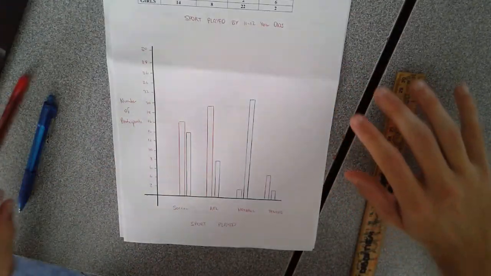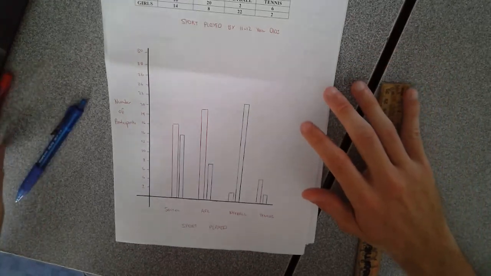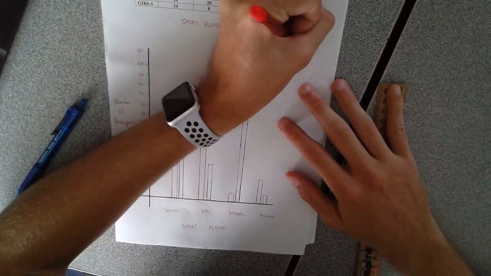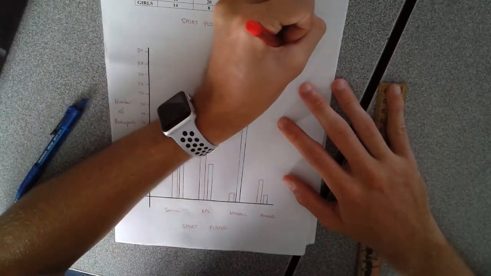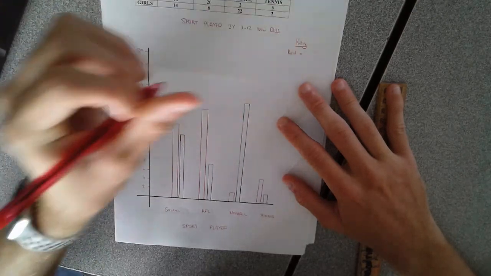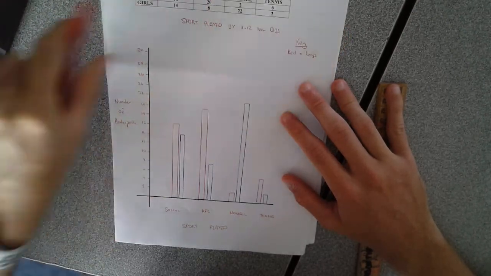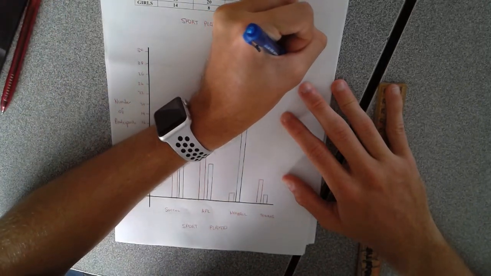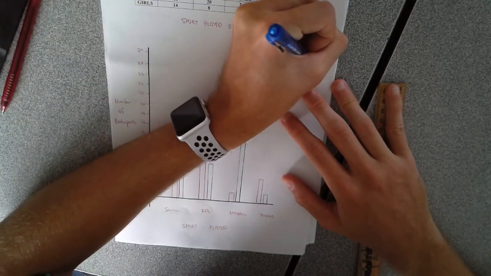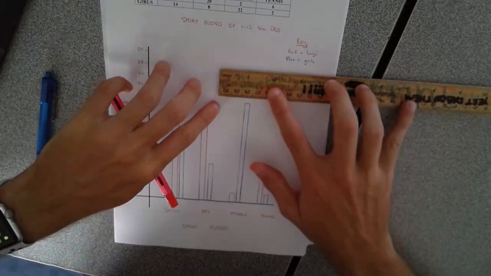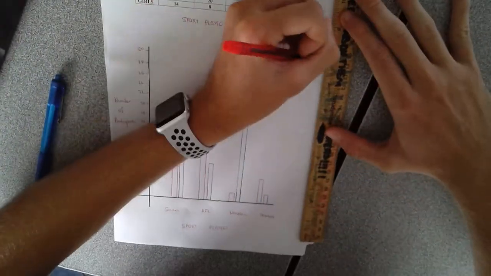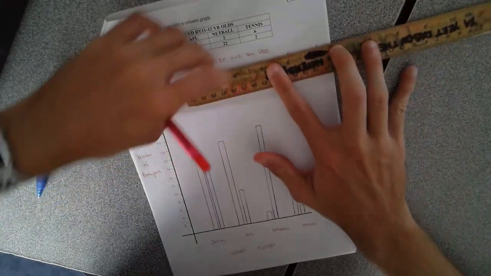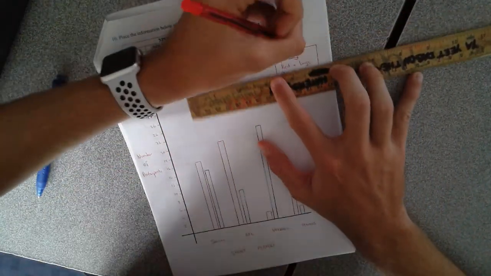Alright, so now the last thing I'm going to do is put in a little key up the top. So you just write K-E-Y, okay, underline it, and then I'm going to do red equals boys, and then we have blue equals girls. And what you can also do here, just to pretty it up a little bit, is put a little box around it. Okay, to make it look a bit more pretty.